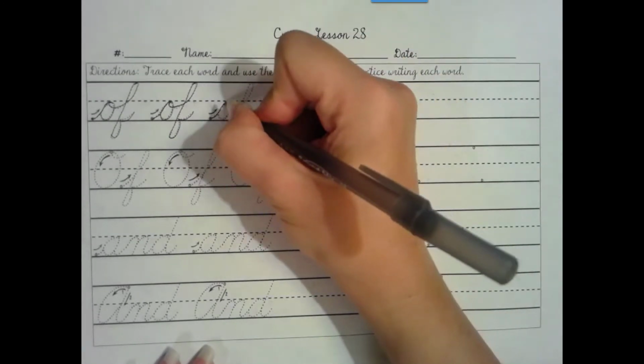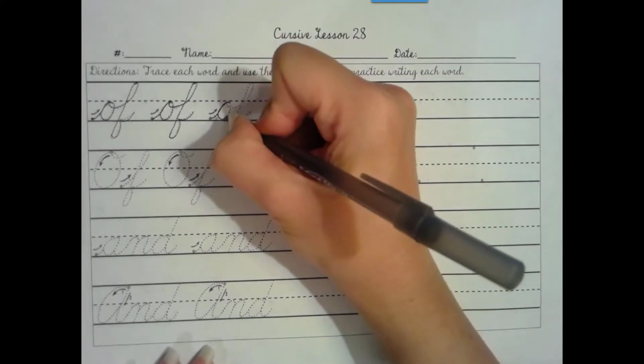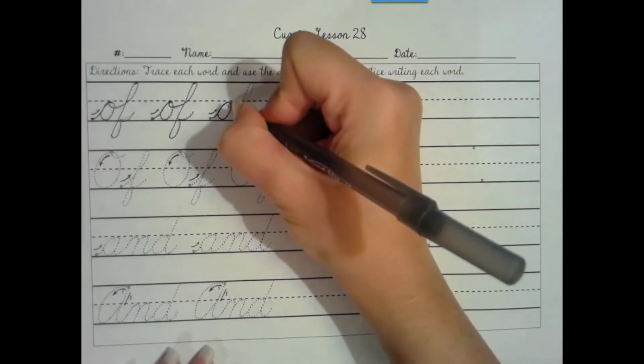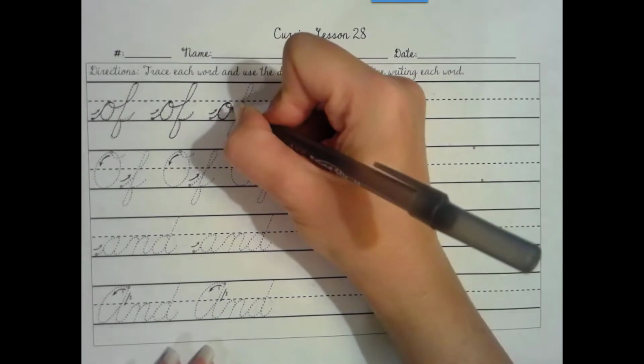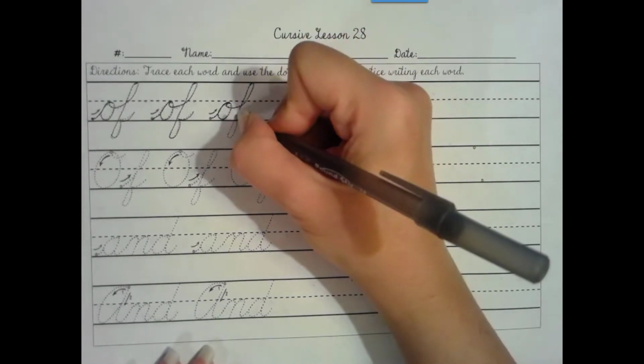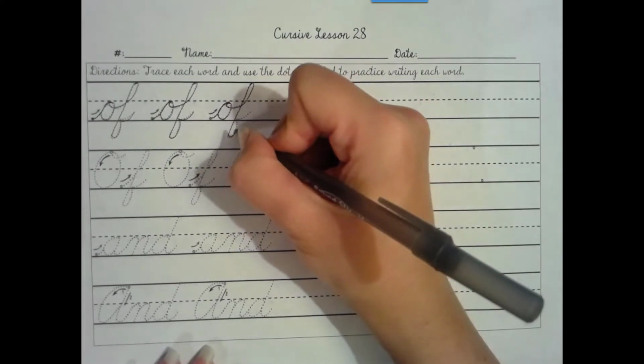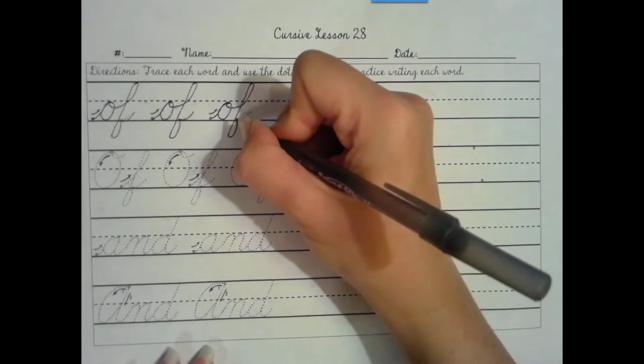Starting dot, we're going to slant up to the middle, retrace back. We're going to complete the oval. We're going to make our little loop, trace up to the top, loop back, cross all the way below, loop forward, touch the line, make your tail.